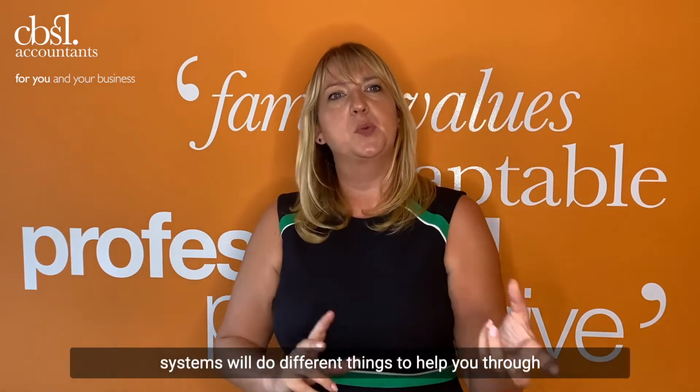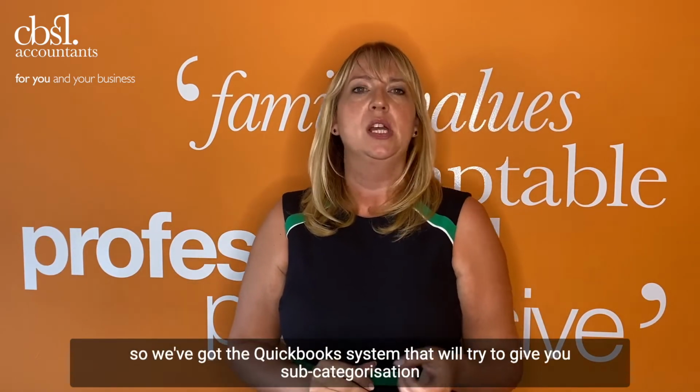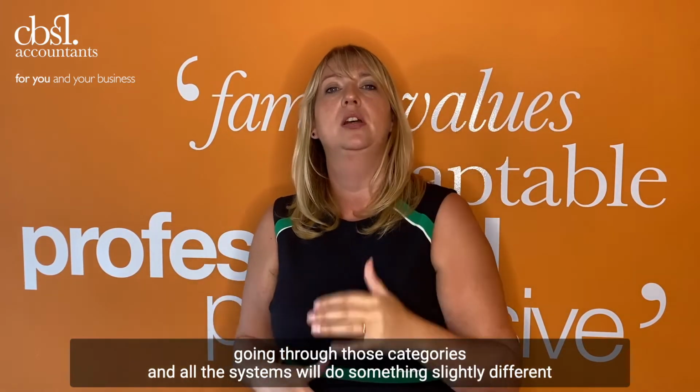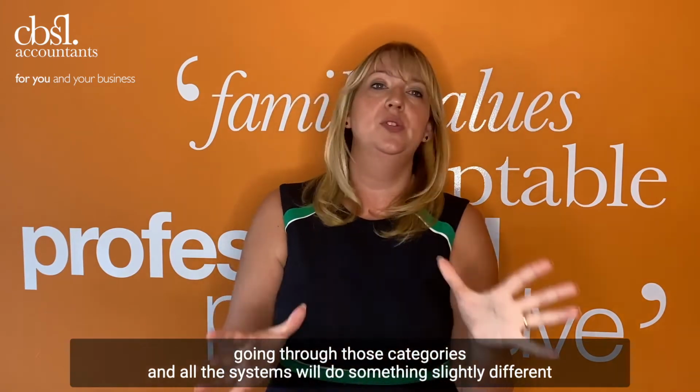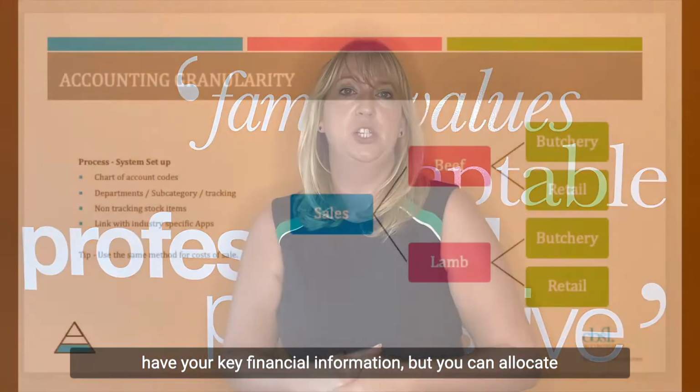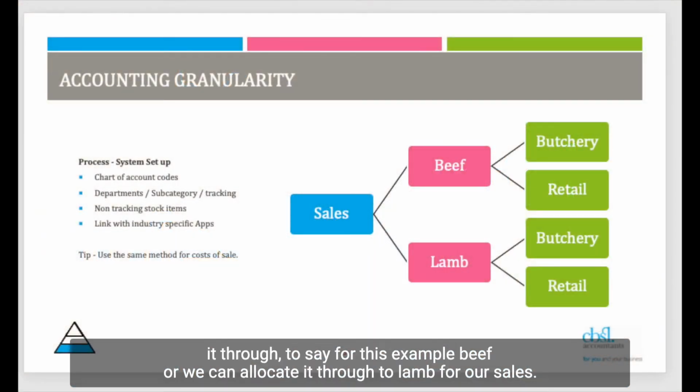And different systems will do different things to help you through. So we've got the QuickBooks system that will try to give you subcategorization. So when you look at your profit and loss, you have sales, but then you can filter it down to give you more information going through those categories. And all the systems will do something like that, but just slightly different. So you can have department codes that will mean that you have your key financial information, but you can allocate it through to, say for this example, beef, or we can allocate it through to lamb for our sales.